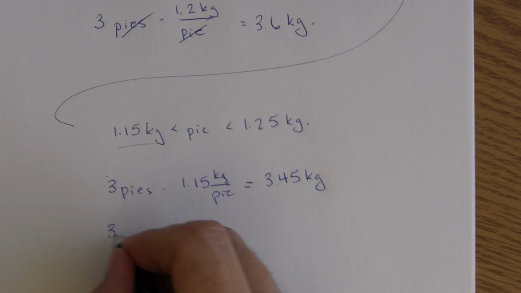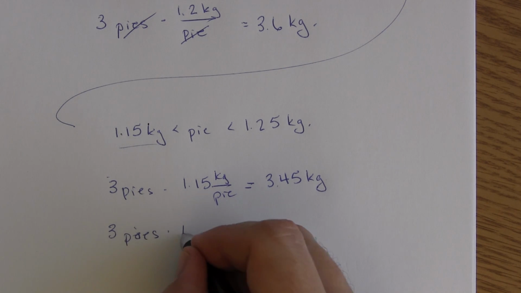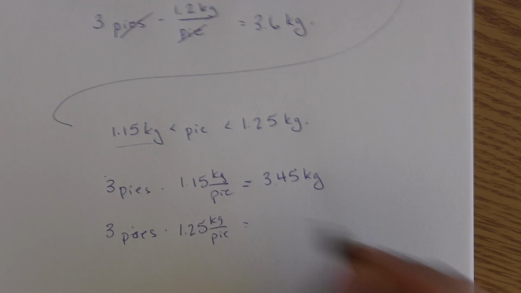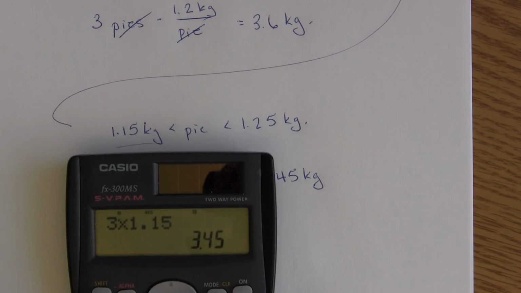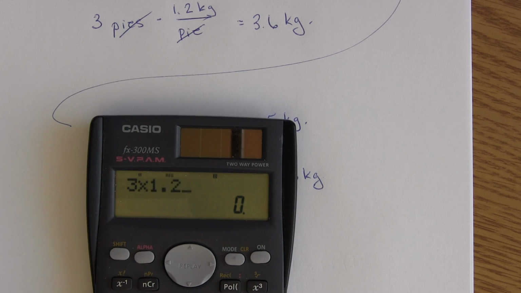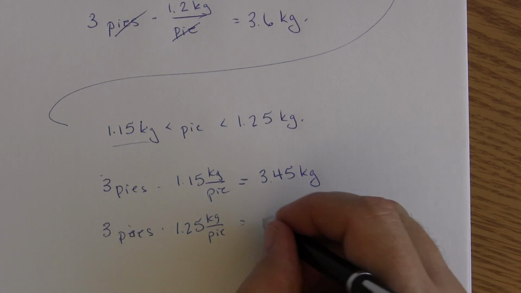If, on the other hand, they really weigh 1.25 kilograms per pie, well, now we go ahead, do my calculation again, 3 times 1.25, and we get 3.75 kilograms.